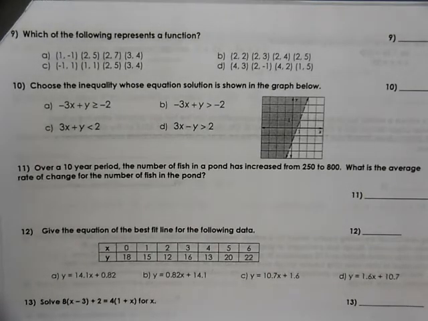This is Algebra 2 with Trig. This is the Semester 1 exam review, starting with page 3.